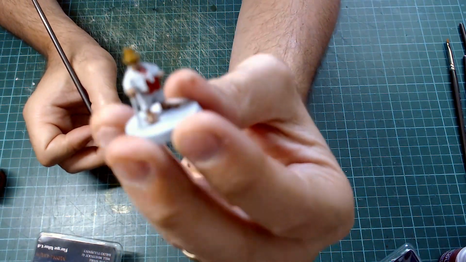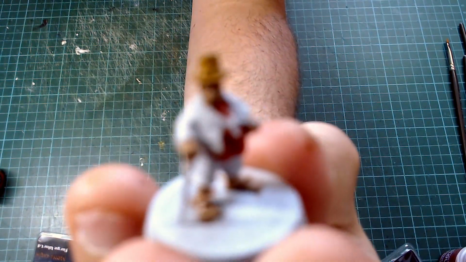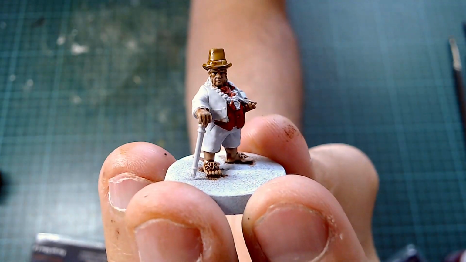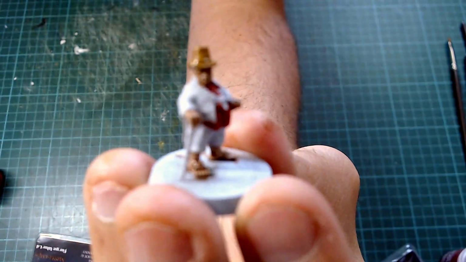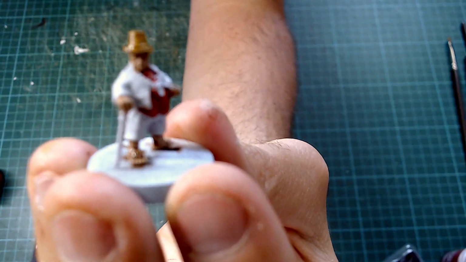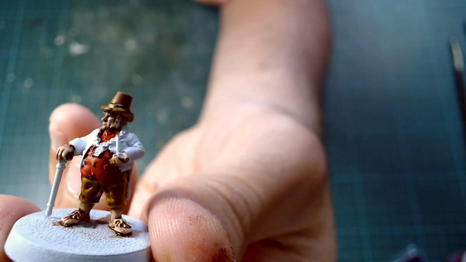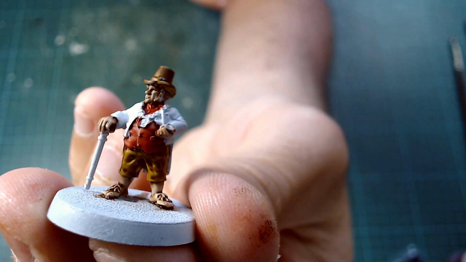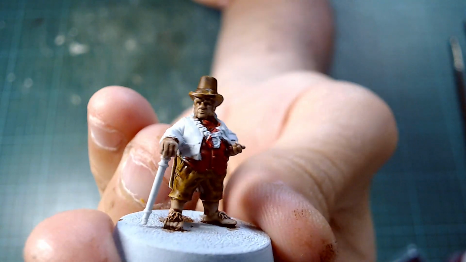One hat all textured and in focus, with a camera that's freaking out. The trousers and the hat are still wet, but you can really see how well this goes on for models like this.